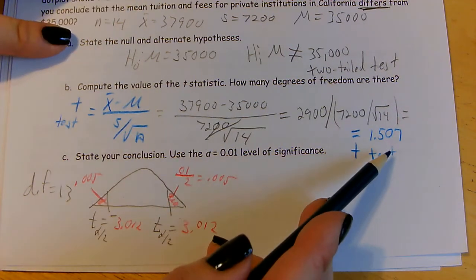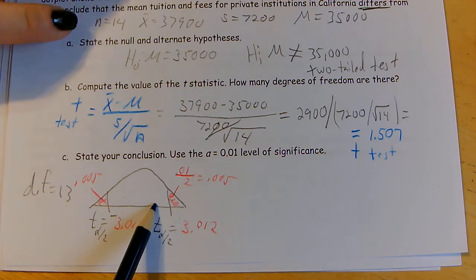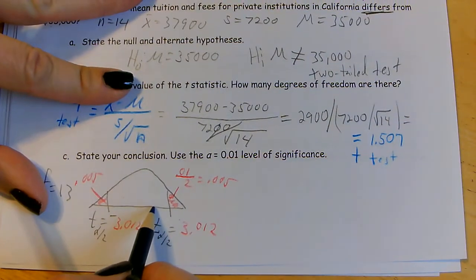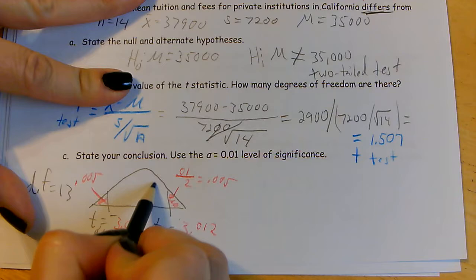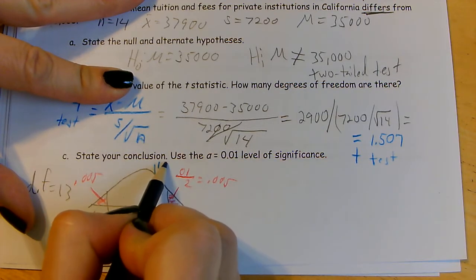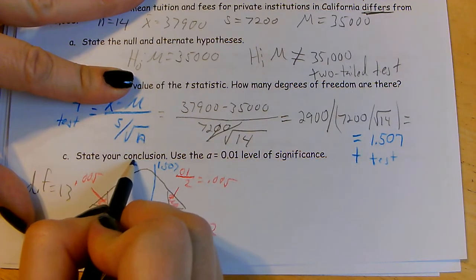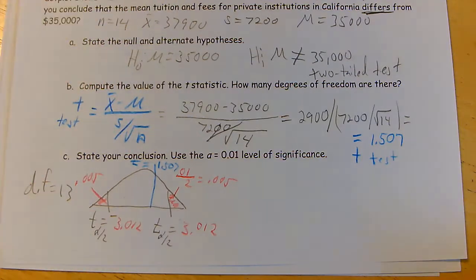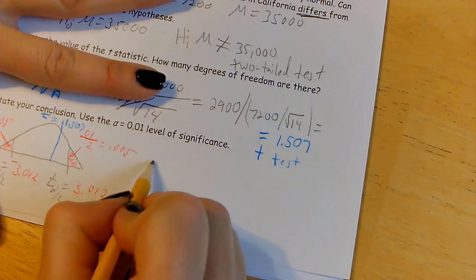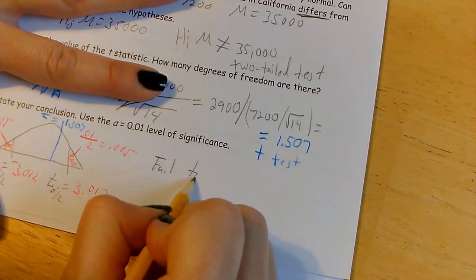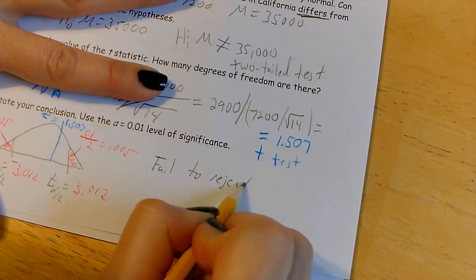Does our test statistic make it into the red zone? No way, not even close. There's our test stat. It did not make it in the critical area. So we fail to reject the null.